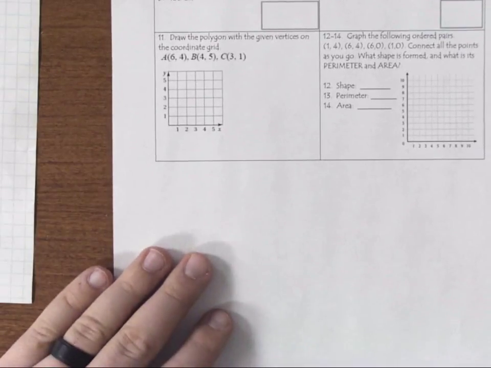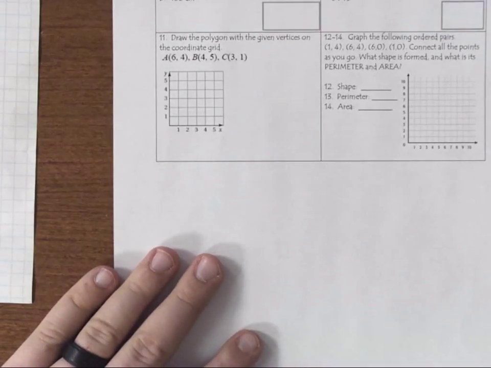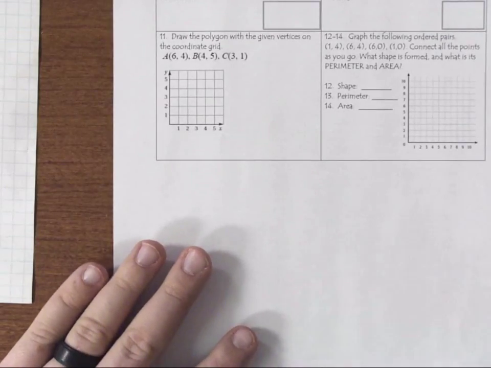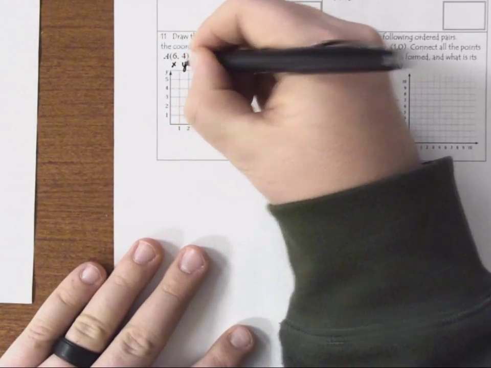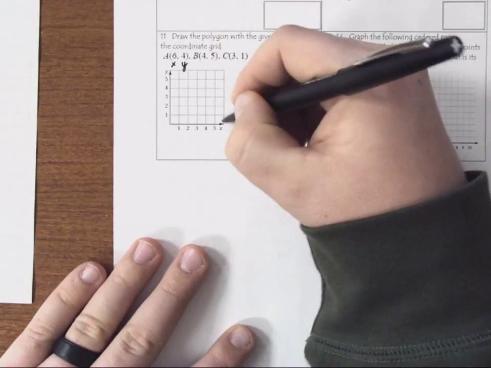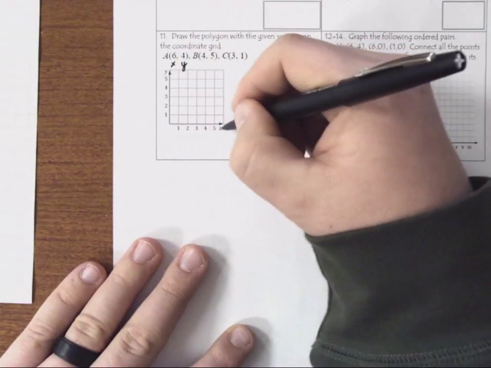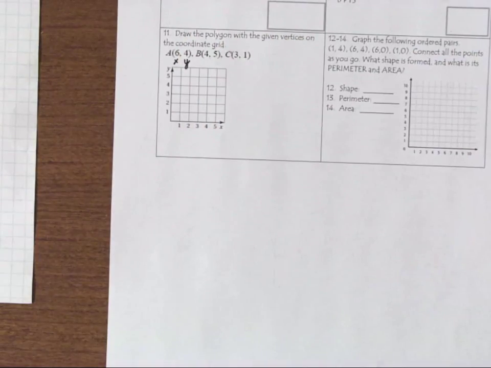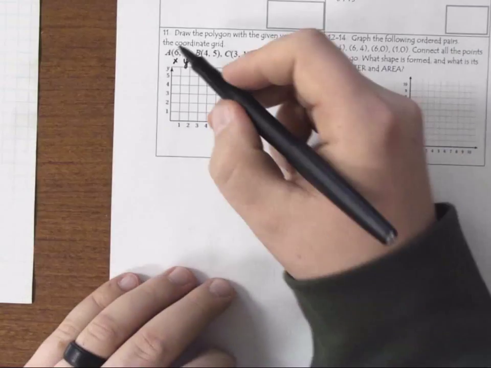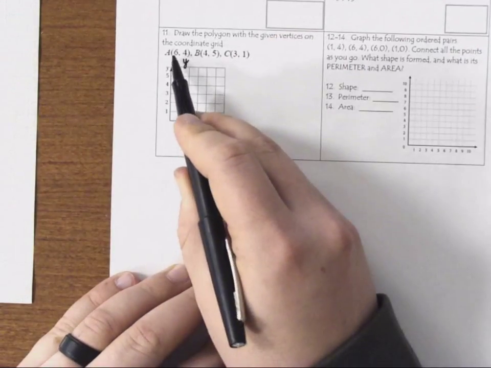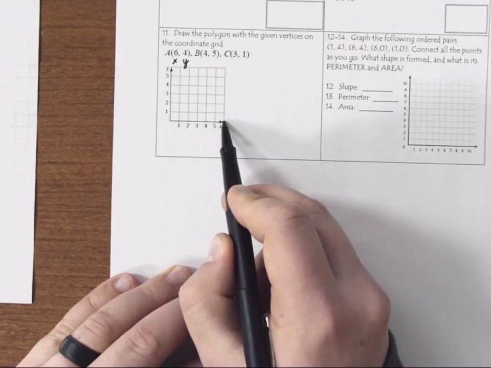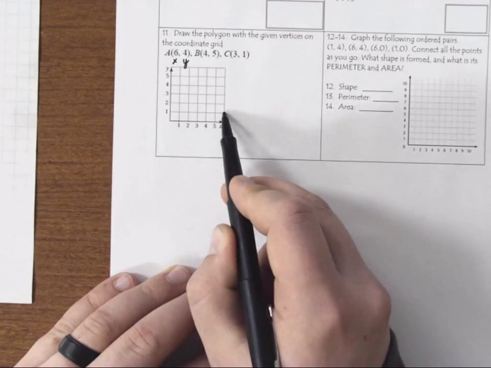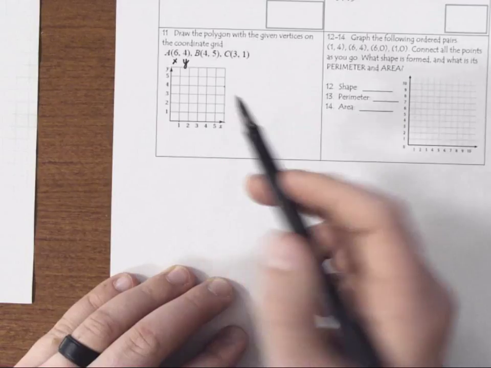Number 11, draw the polygon with the given vertices on the coordinate grid. Okay, remember, the first one is always my x. The second one is always my y. And then we have labeled on our coordinate grid, this is my y and this is my x. So if I want to plot the point A, I need to go over 6 on the x, 1, 2, 3, 4, 5, 6, and up 4, 1, 2, 3, 4 up on my y.